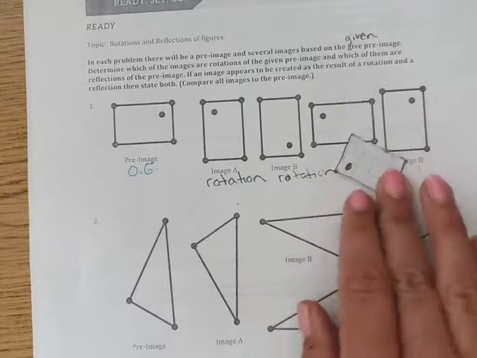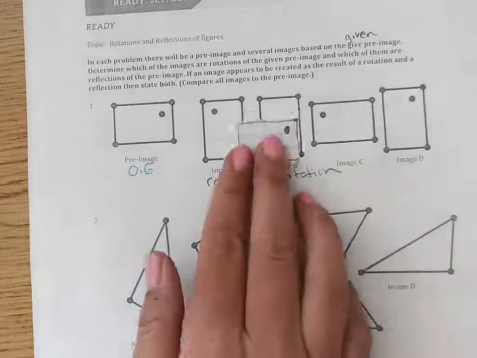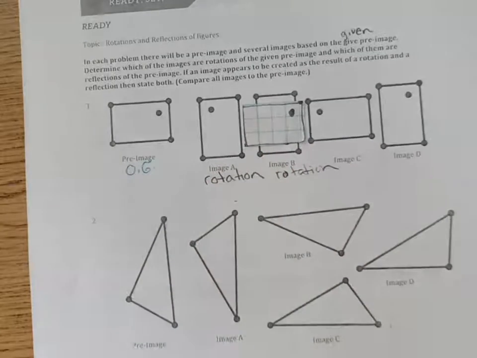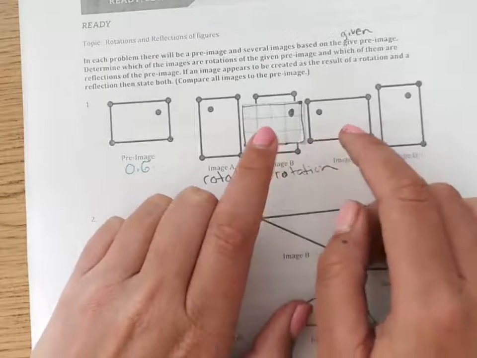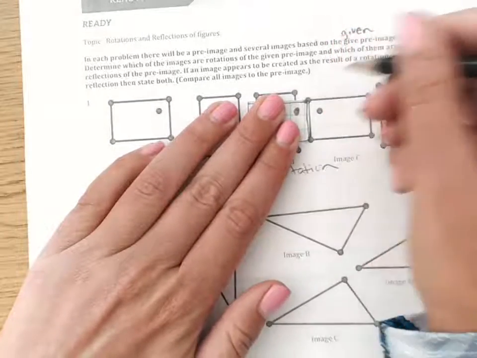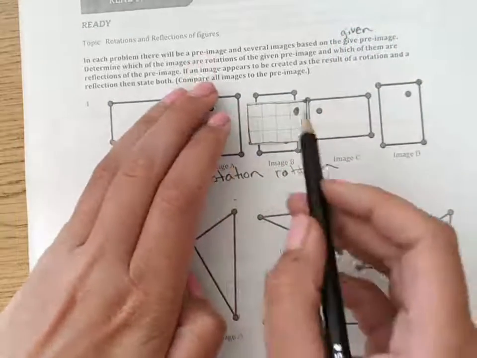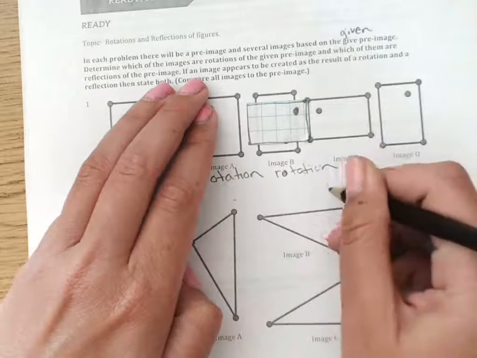So this one is actually a reflection. Let me put my OG image next to it. See how these dots are mirror images of each other? So you could say they're reflected over the line. They're mirror images of each other. So this one is a reflection.